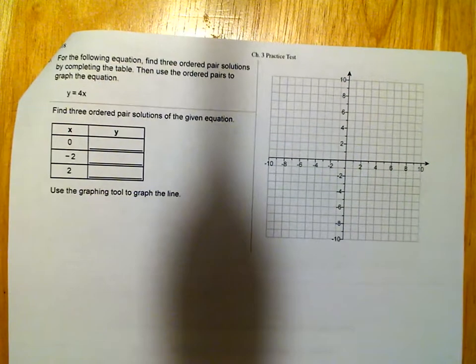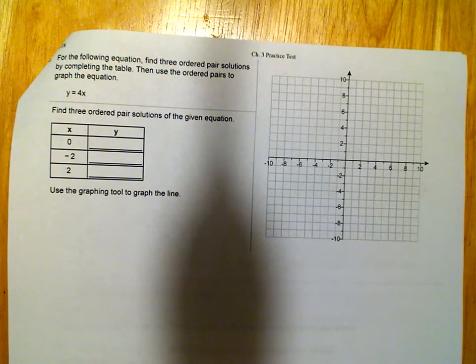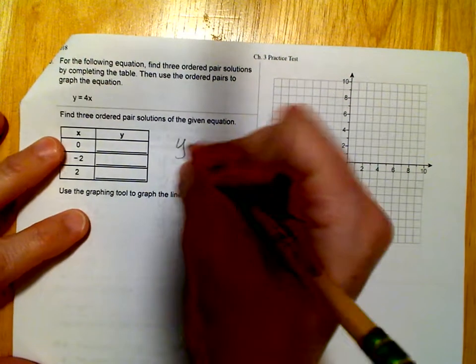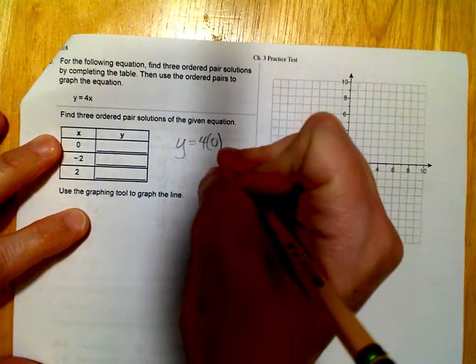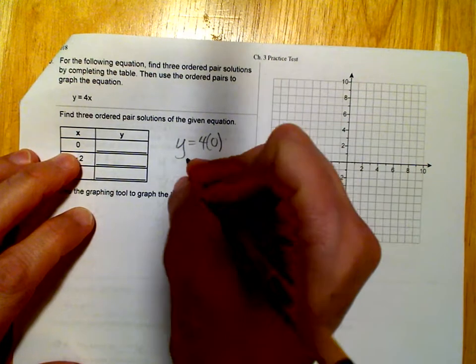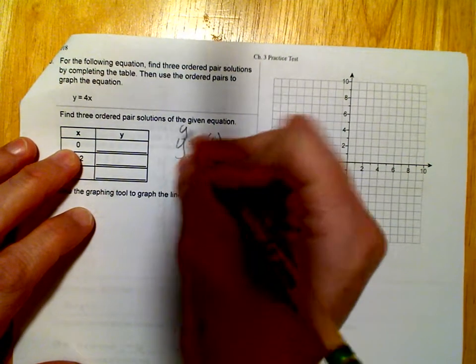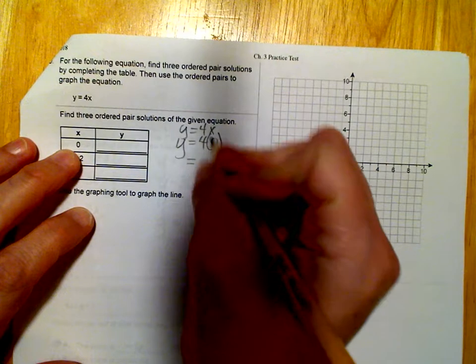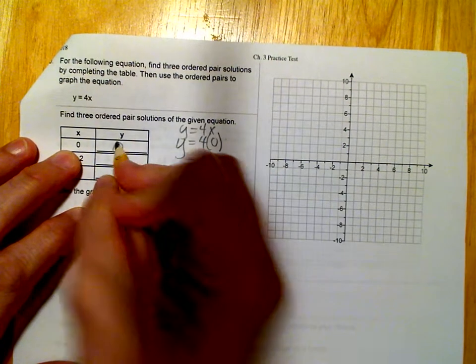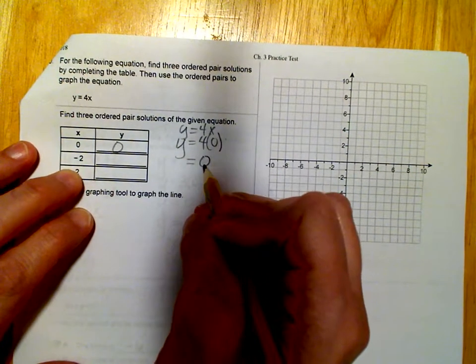And then we have one more here, and it says, for the following equation, find 3 ordered pair solutions by completing the table. And again, we're just going to do like we did in a previous problem, and we're going to be substituting in these values. And when you solve this, y equals 4x, we're going to do y equals 4 times 0, which is 0. So we put in a 0 and we got out a 0.